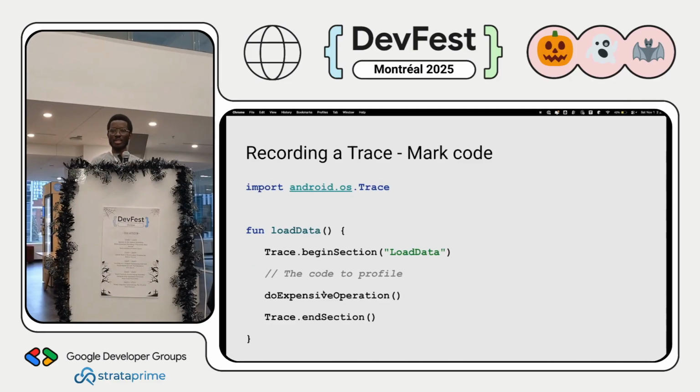You can use trace begin section with a label, and you end that section using trace end section. Then, when you record a trace, you will be able to search for this particular label in Perfetto and see the exact section, which gives you much more flexibility when tracking the performance of your application.